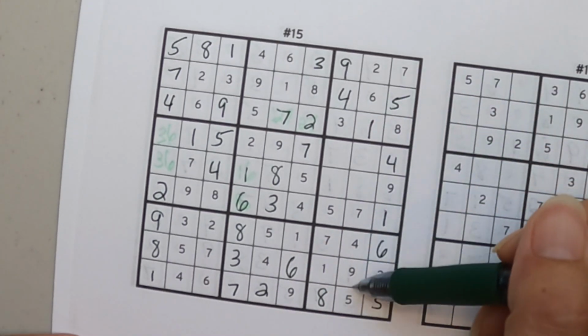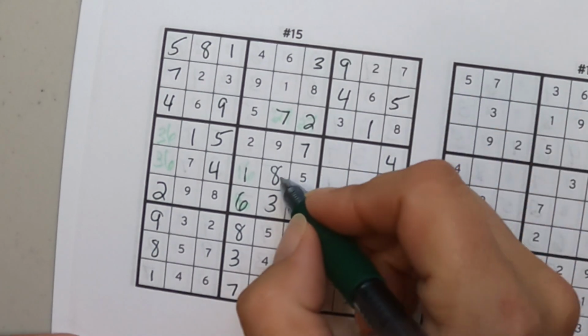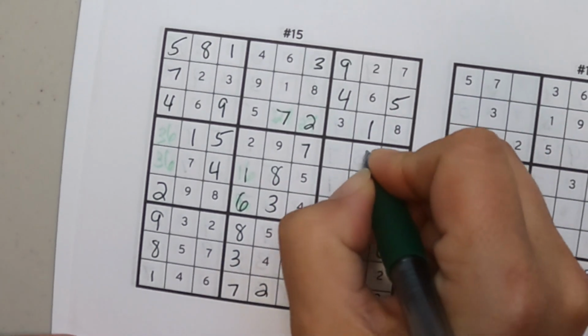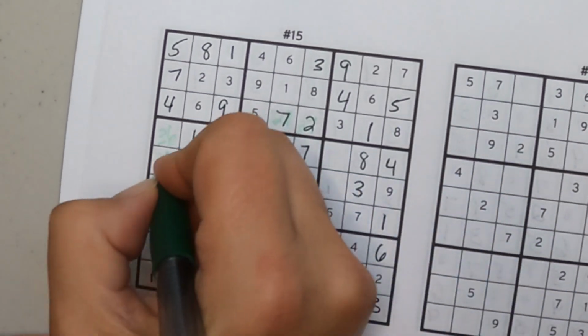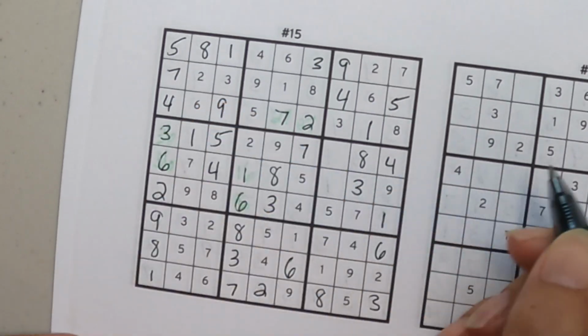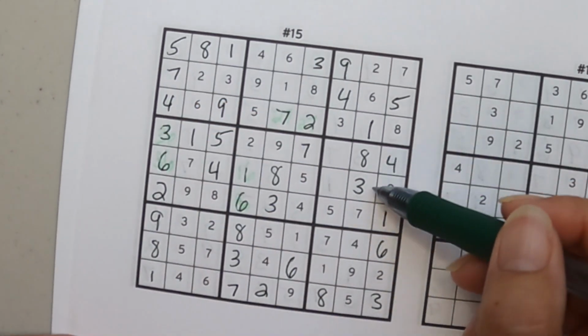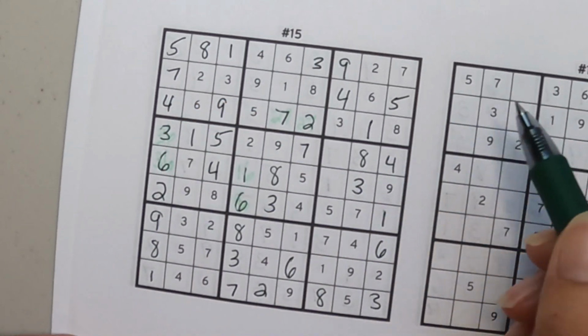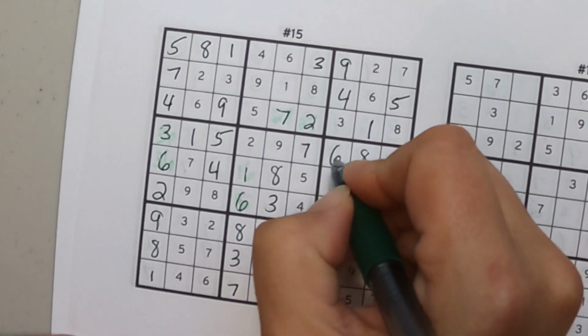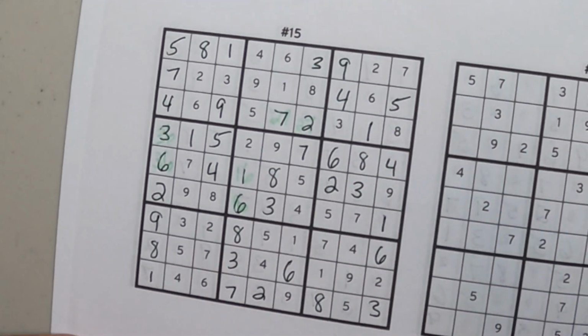This column, we're missing 3 and 8. We've got an 8 here, so 3, 8. That 3 makes this our 6, 3. To finish out this box now, we're missing 2 and 6. We've got a 2 here, so 6 and 2.